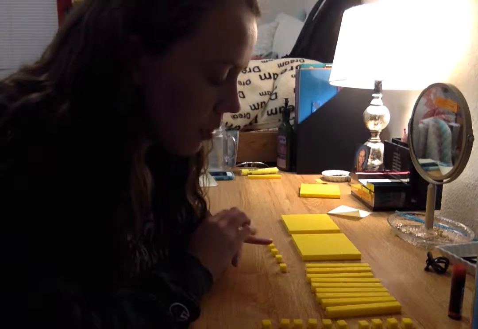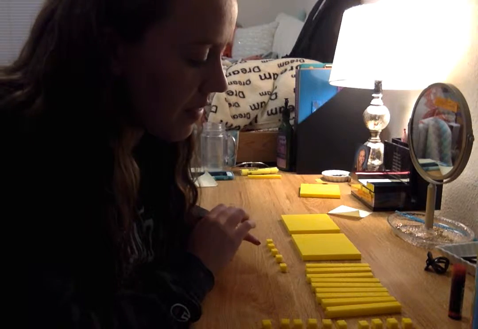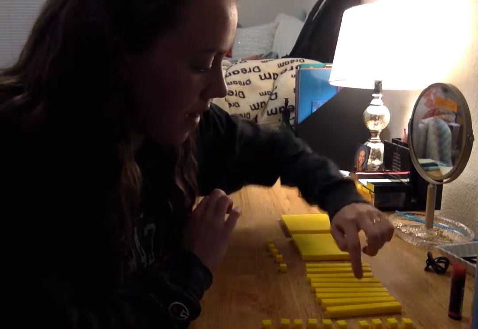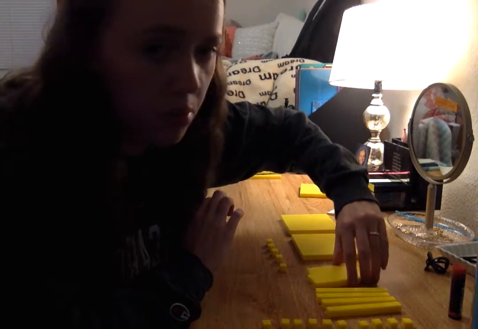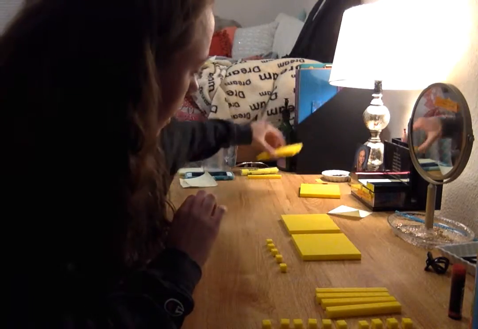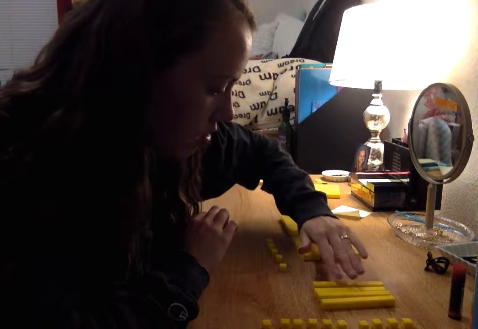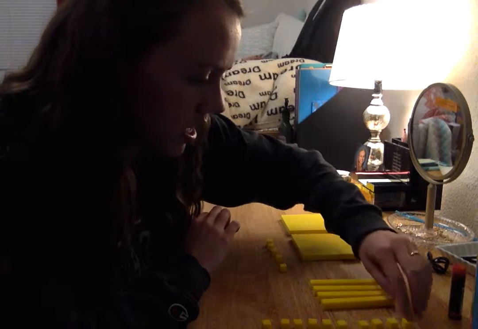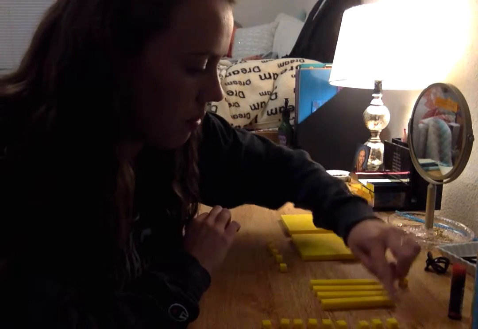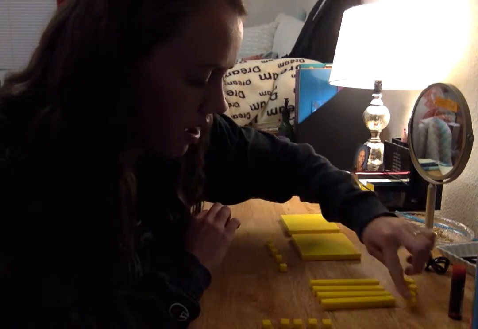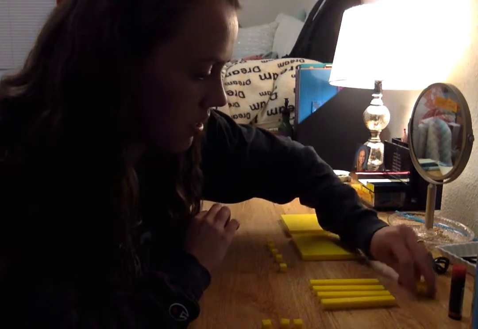So the first thing we're going to do is take away the 50. So I'm going to take 5 of these rods, which represents 50, and I'm going to take these out, subtract them, and we also are taking 7 1s away, so I'm going to count out 1, 2, 3, 4, 5, 6, 7. So I'm going to take these away.